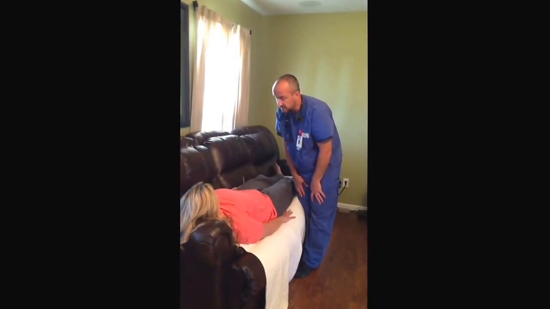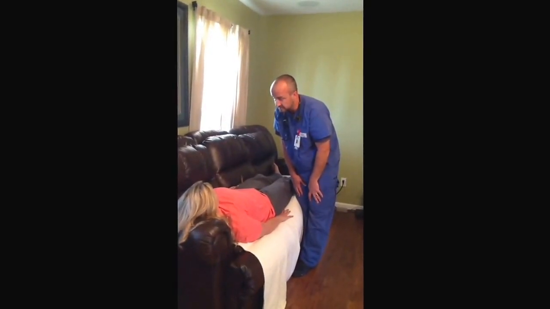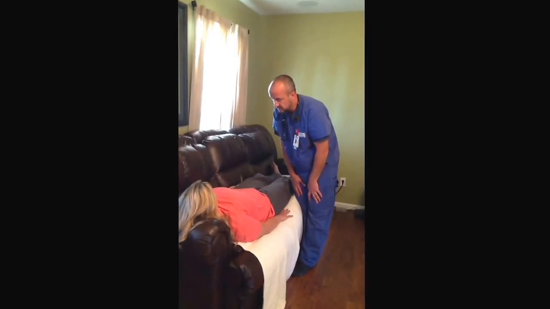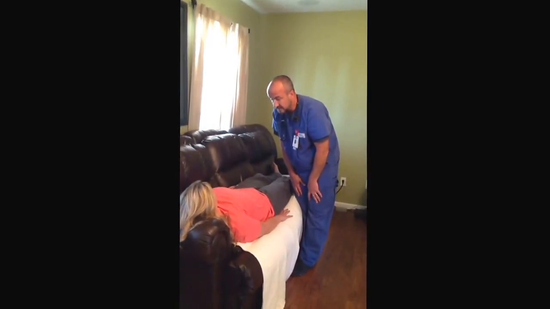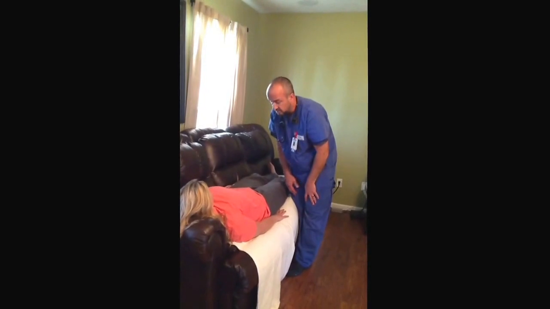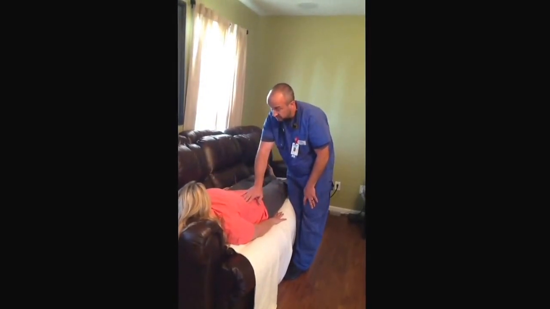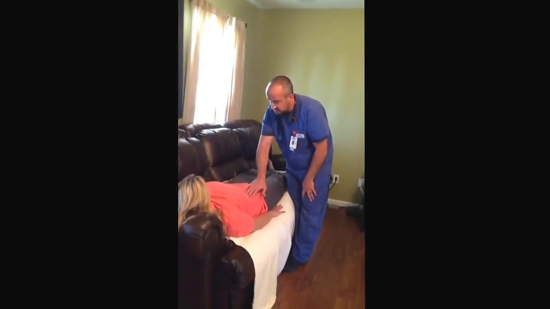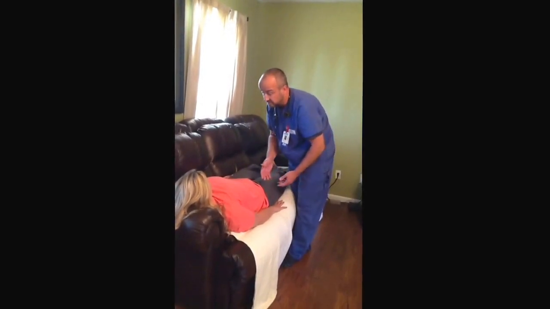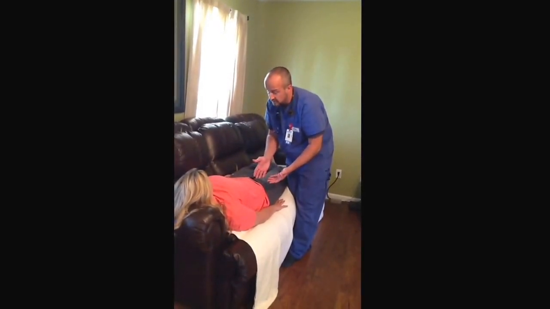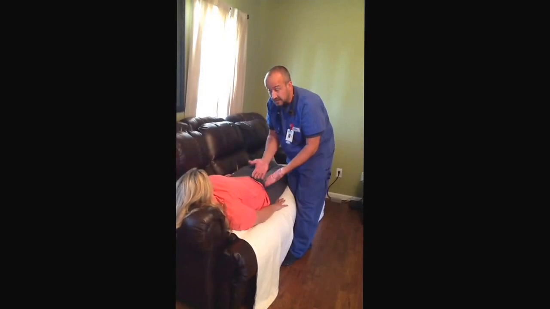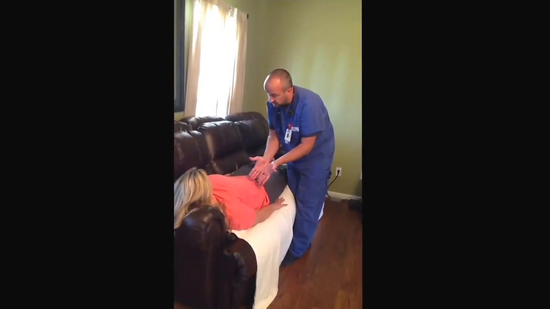Was there any tenderness or pain as I pressed in those areas? No. Okay. Next, we're going to do a deep palpation on your right side, underneath your rib cage, just so that I can identify the inferior or the bottom part of your liver. When I do this, as I press, I'm going to ask you to take a deep breath, and I'm going to press firmly. Okay.